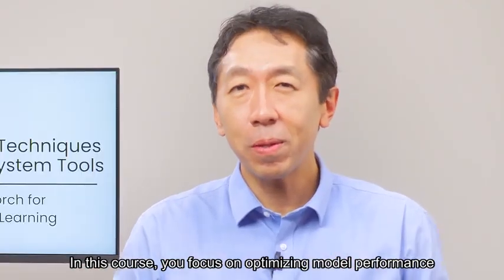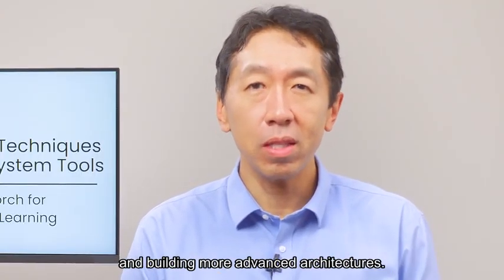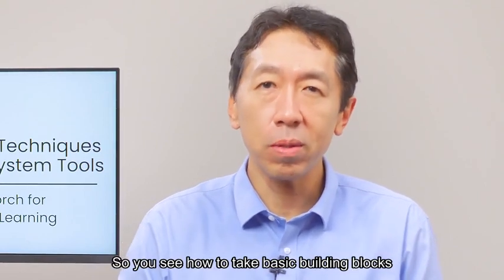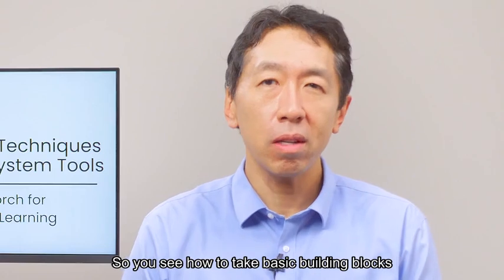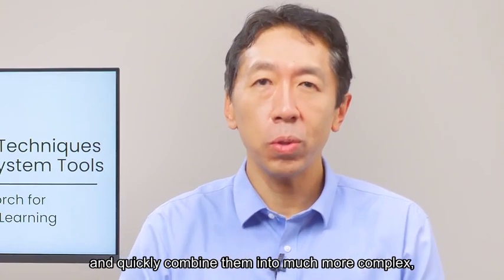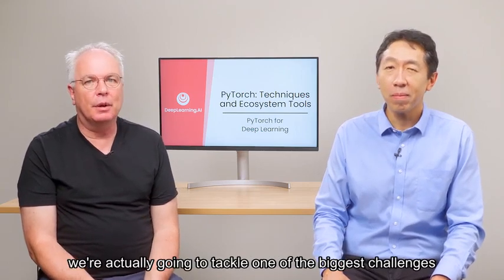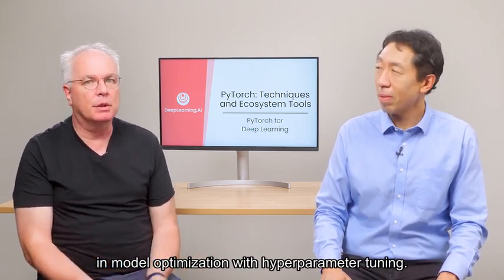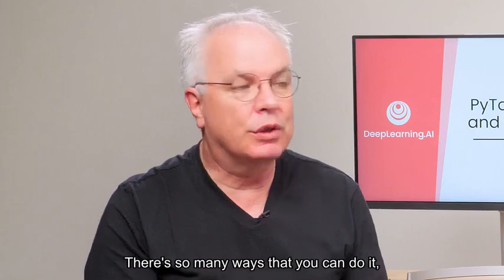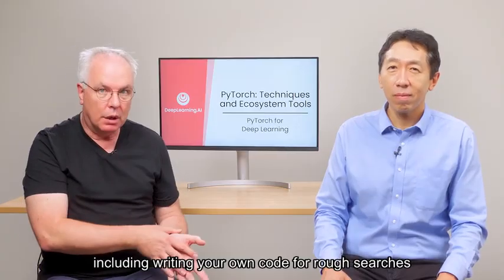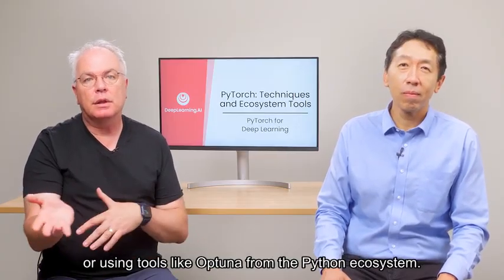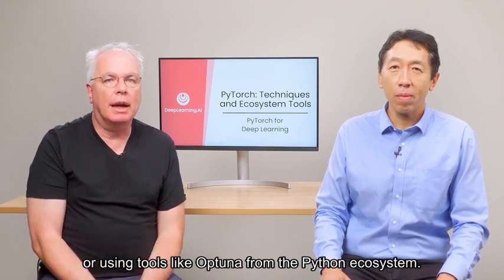In this course, you focus on optimizing model performance and building more advanced architectures. So you see how to take basic building blocks and quickly combine them into much more complex, much more advanced neural network architectures. In the first part of the course, we're actually going to tackle one of the biggest challenges in model optimization with hyperparameter tuning. There's so many ways that you can do it, including writing your own code for rough searches or using tools like Optuna from the Python ecosystem.